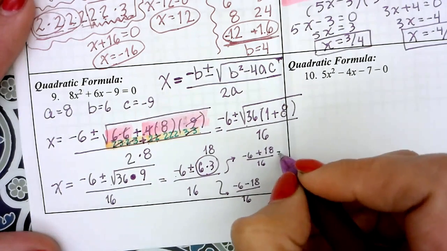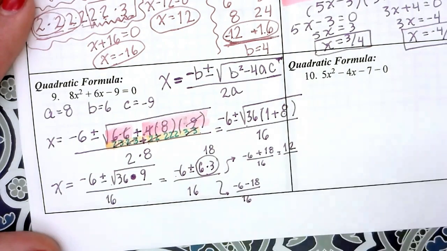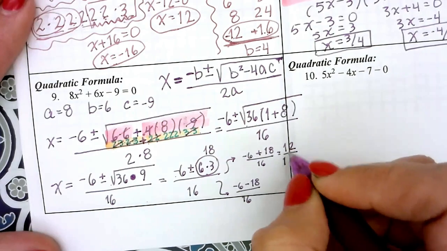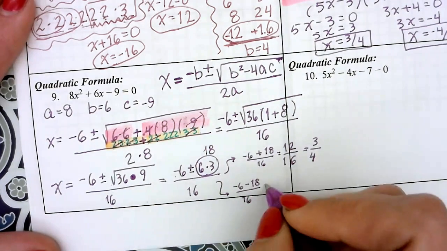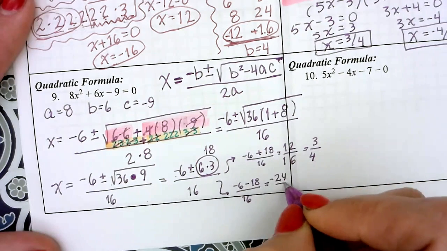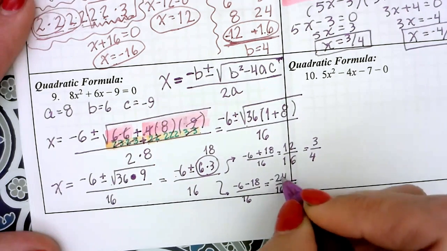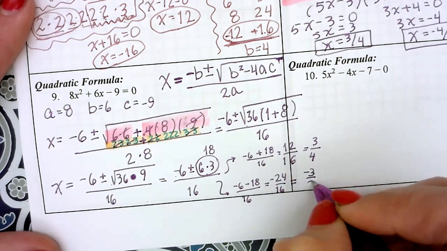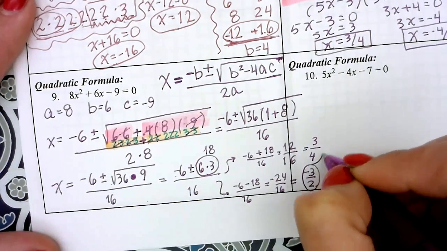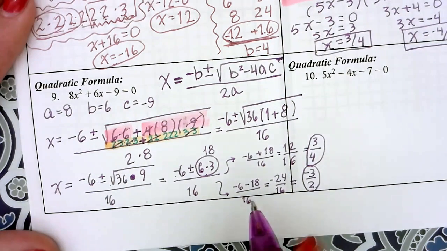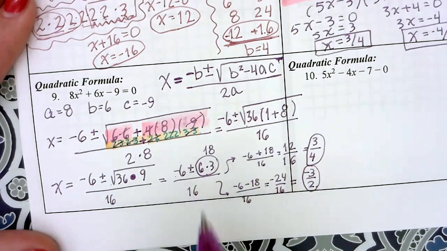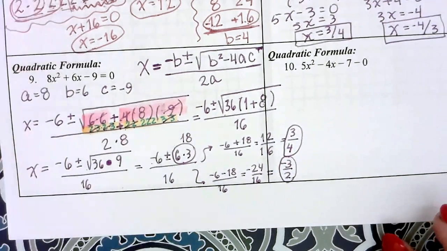Negative 6 plus 18 is, sorry, I'm a little squashed, I'm going a long way, 12 over 16. Both reduced by 4, I get 3 over 4. Negative 6 minus 18, I get negative 24 over 16. They both reduce by 8. That gives me negative 3 over 2. So those are my answers. Again, you may have done it differently. I'm just showing you a trick. But think about the things I showed you, and I hope that they help you out, okay?